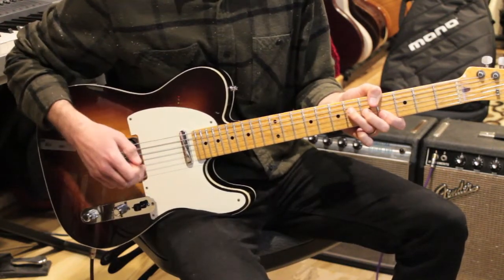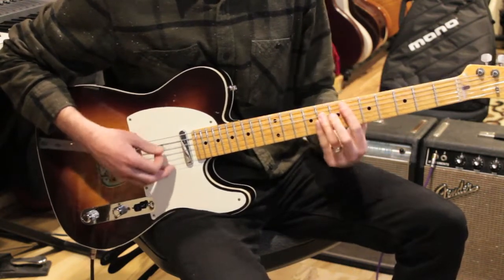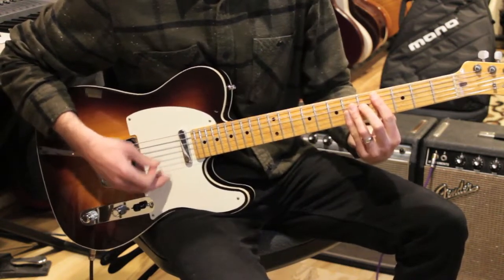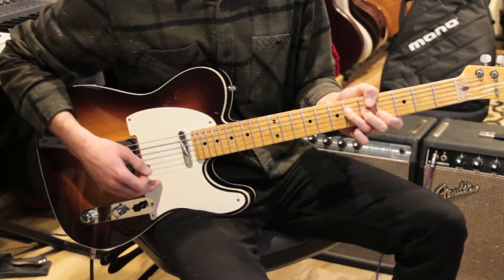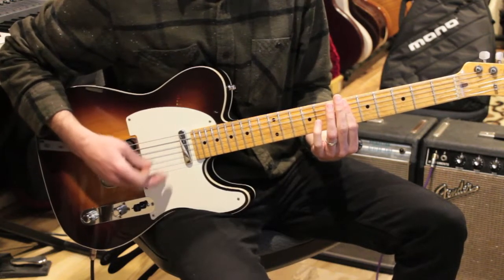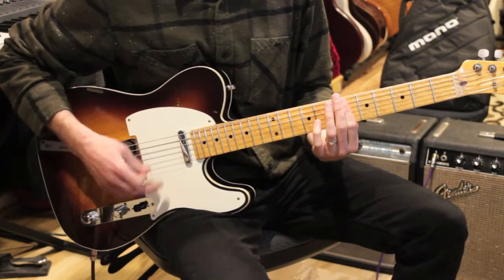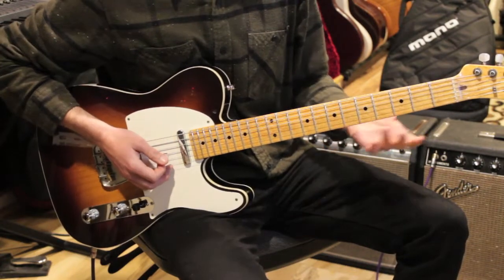1, 2, 3, 4. 1, 2, 3, 4. 1, 2, 3, 4. 1, 2, 3, 4. 3, 4. 1, 2. Then E flat 11. 1 and 2. All right, then we've got 3 more chords and then something familiar.